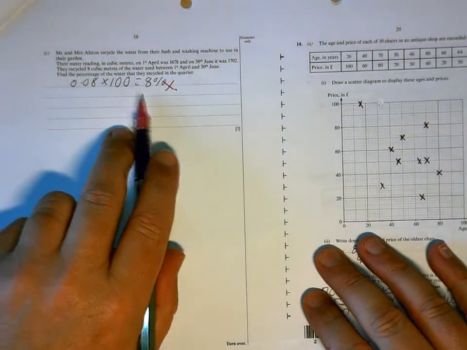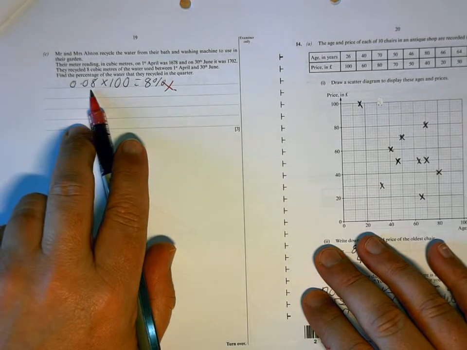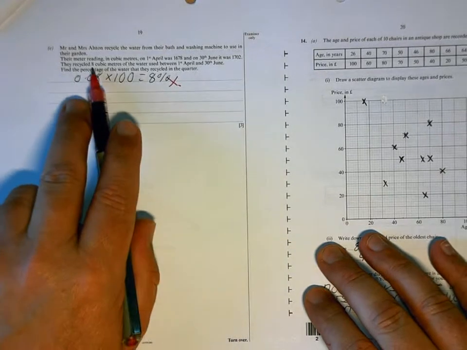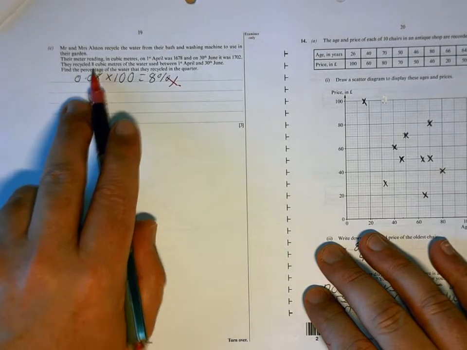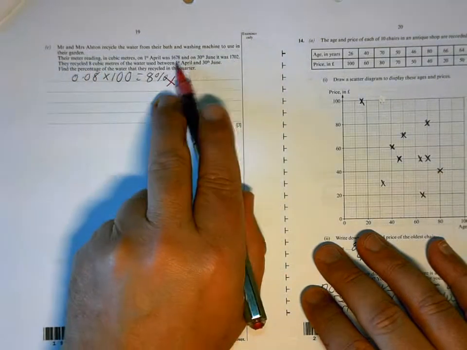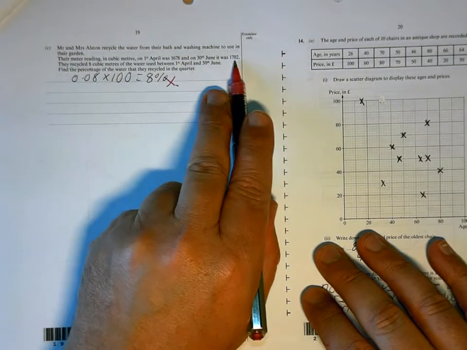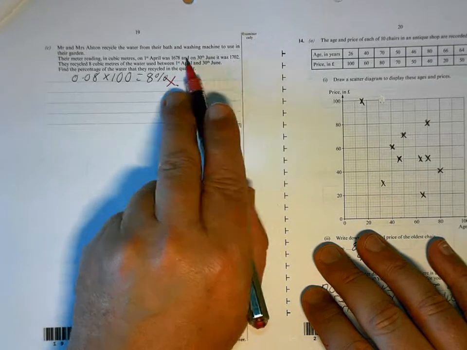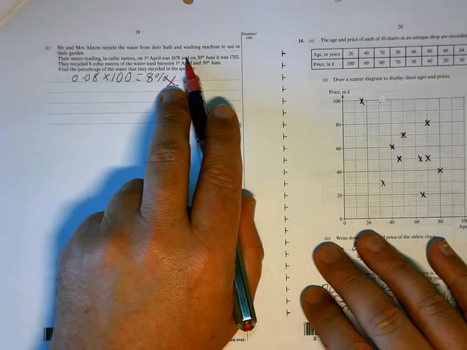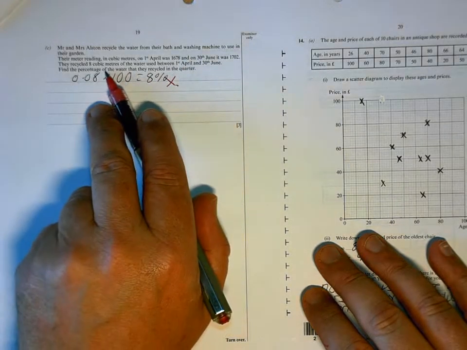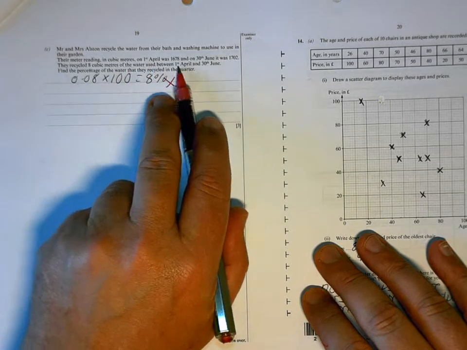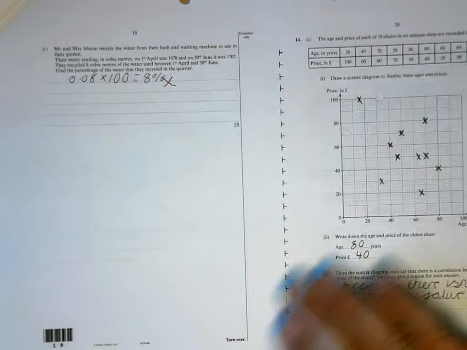Now you've worked out, no you haven't. No, you've gone totally wrong with that. It's not 8%, it's 8 cubic meters. What you need to do is to work out how many cubic meters she's used by taking those two numbers away. Comes to 24, so she's used 24, and out of those 24, 8 of them were recycled. So you do 8 out of 24, 8 over 24 times 100.